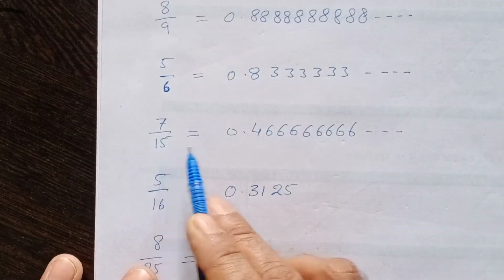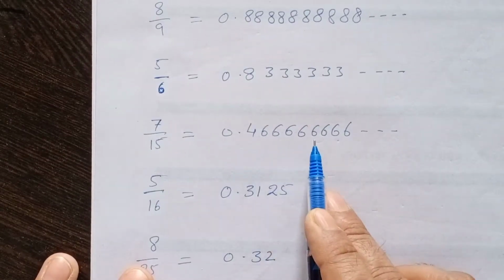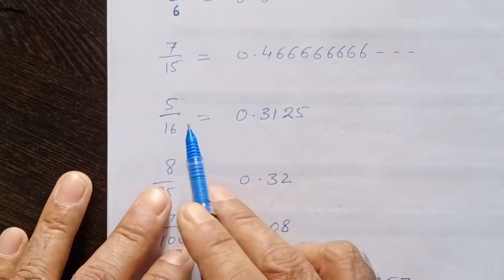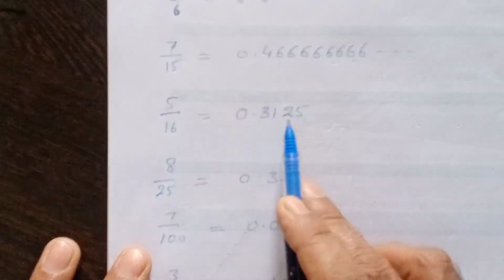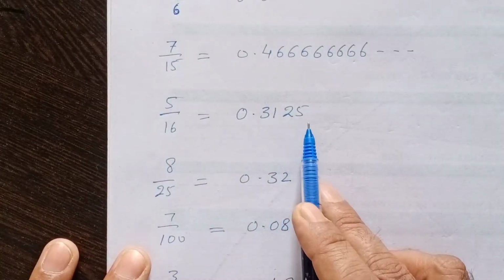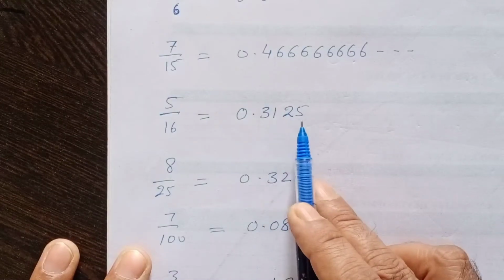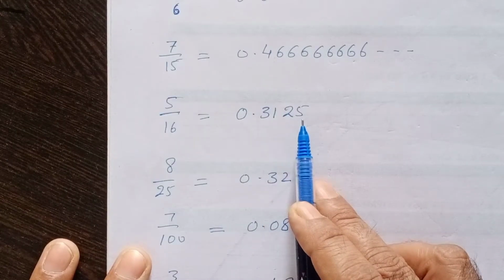Now 7 over 15, this is also not terminating, this is also continuing. Now 5 over 16, this is terminating, this finishes here. When we are dividing 5 by 16, you will see the remainder comes out to be 0.